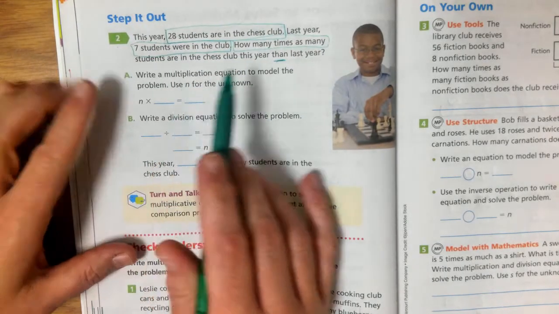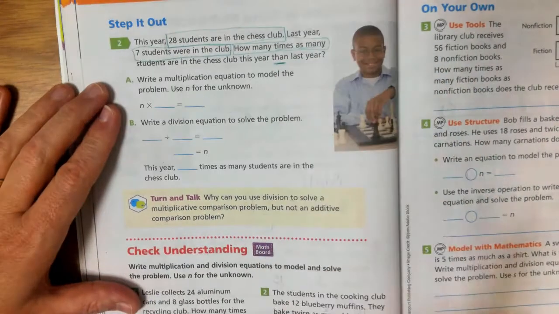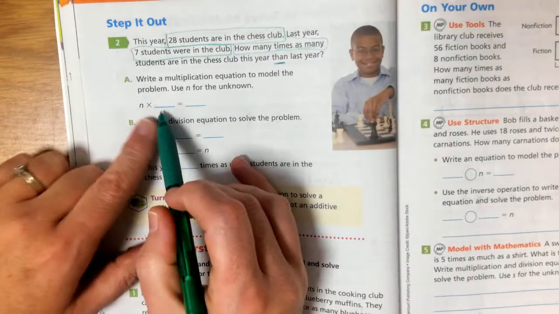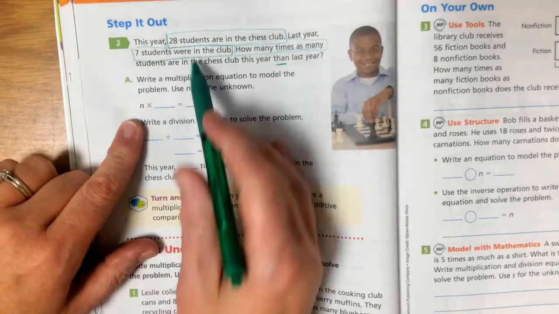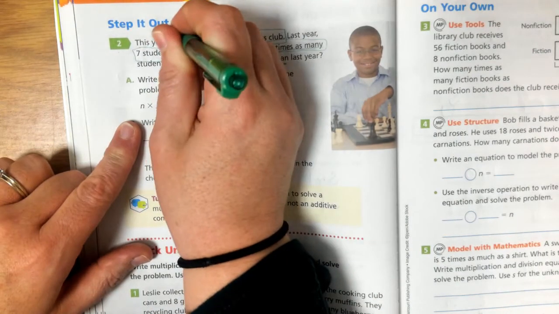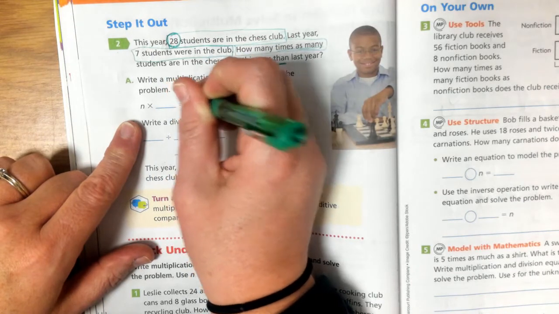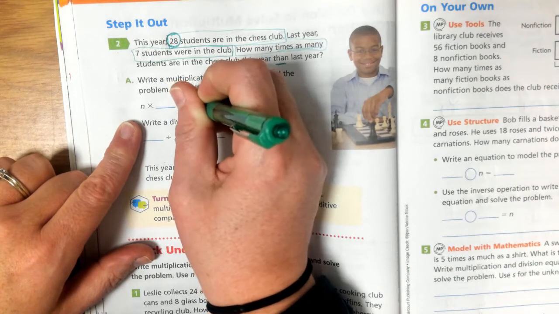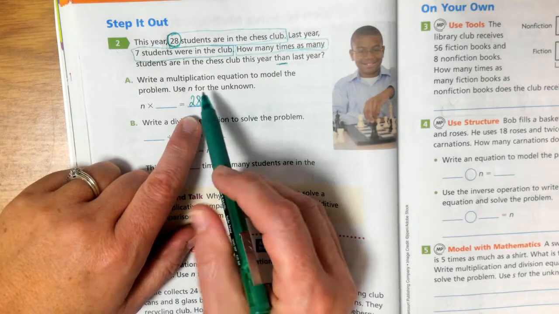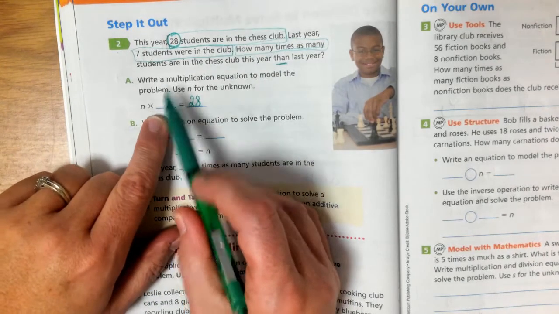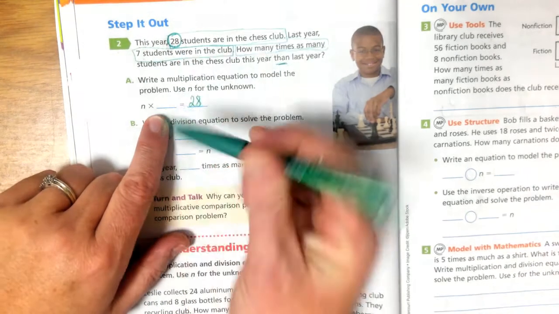So first, we know when we see times as many as we need to multiply. Okay? But we don't know one of the pieces, because we know we're comparing two numbers with this total, right? We're comparing them with 28. So we know our total is 28. We need to figure out how many times 7 is going to equal 28.